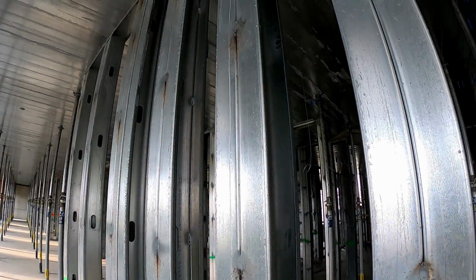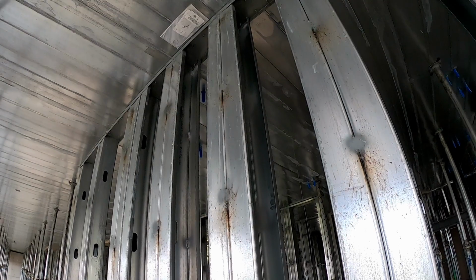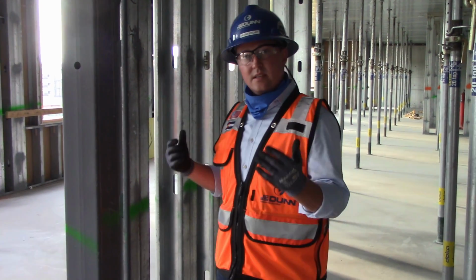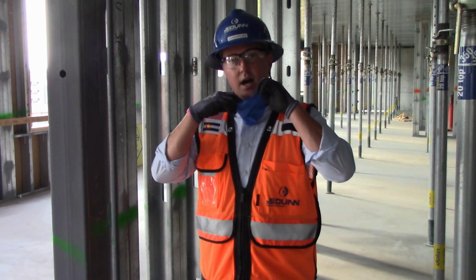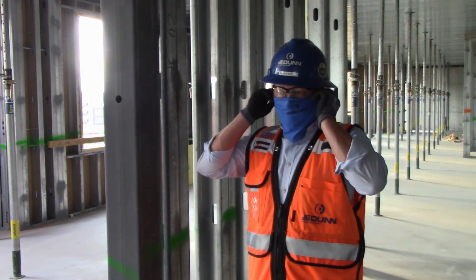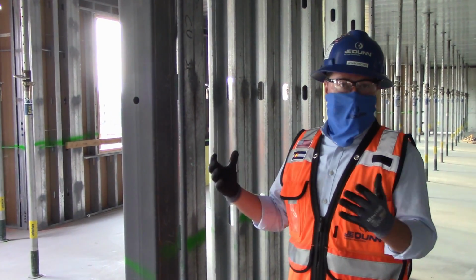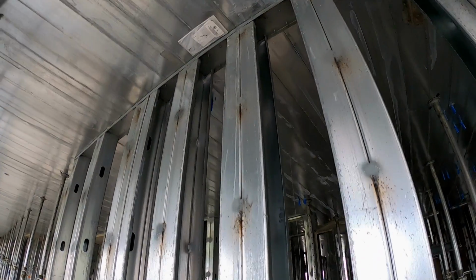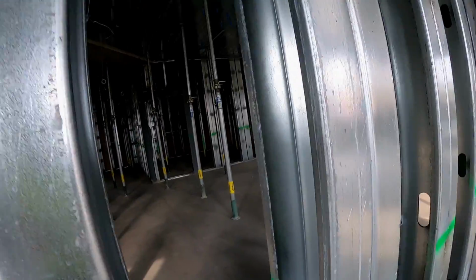There's also areas such as this where the steel is required to nest in with the system. That's just with bigger openings, such as the door frames, just to make sure that they get that rigidity that transfers that load up above.